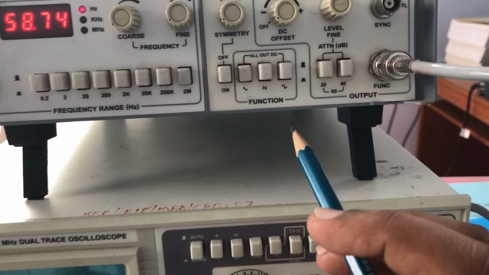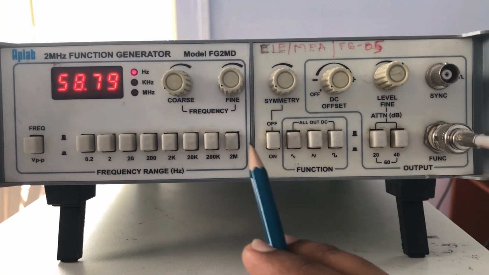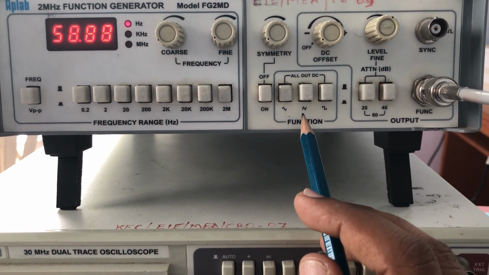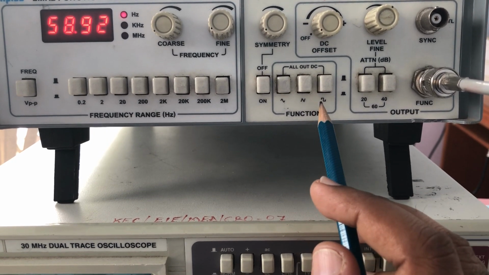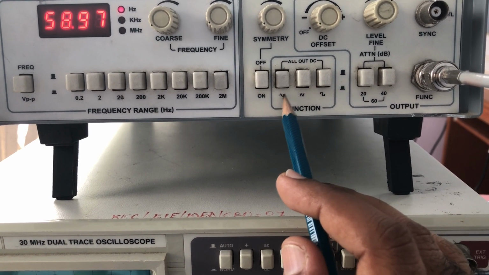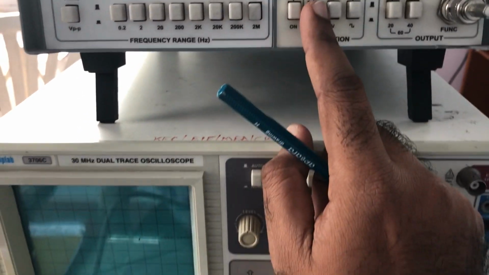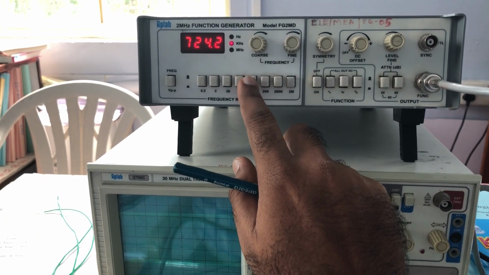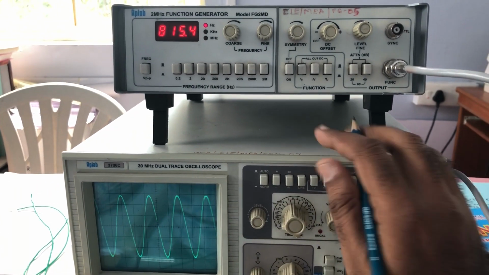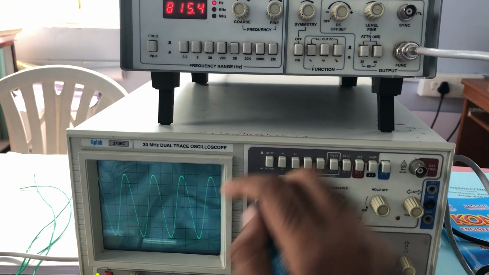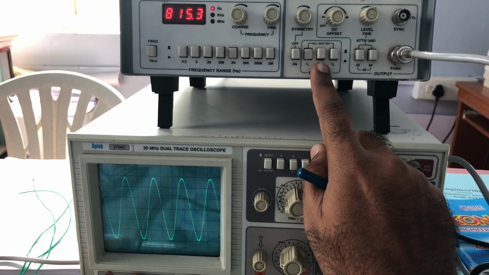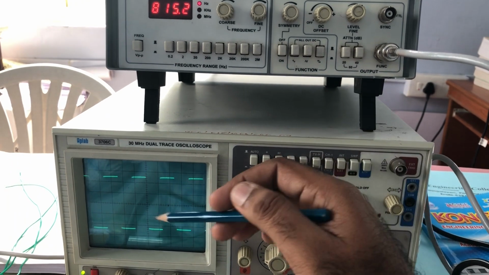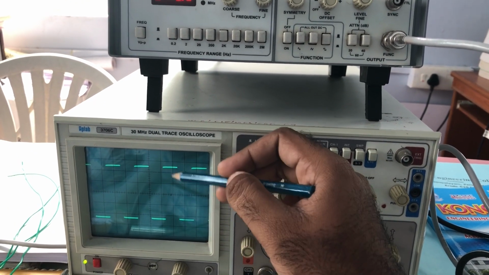For our experiment, we need only this function part, where we select sine, triangular or square, which are the different waveforms. Everything is DC out. After selecting the function, first set some frequency, say 2 kilohertz. When I select sine, the CRO displays a sinusoidal waveform. When I select this, you get triangular, and when I select this, you get square, high and low. This is a square waveform.